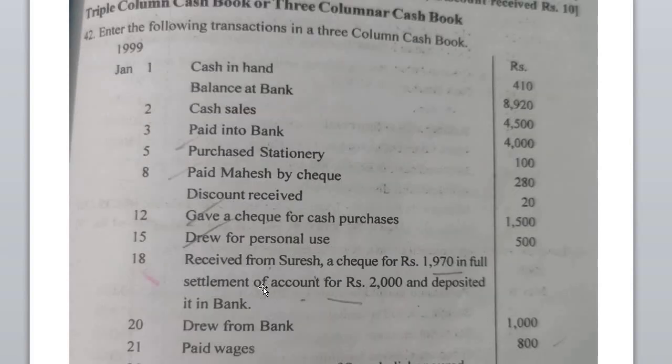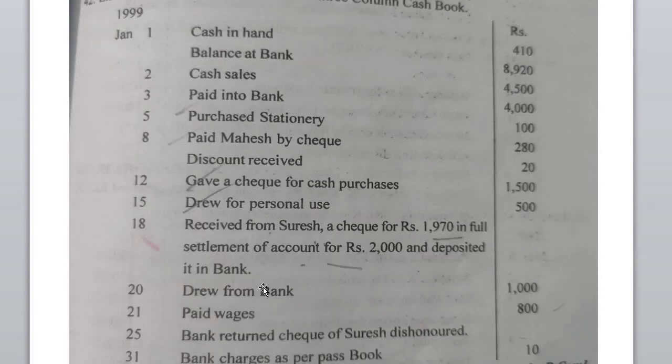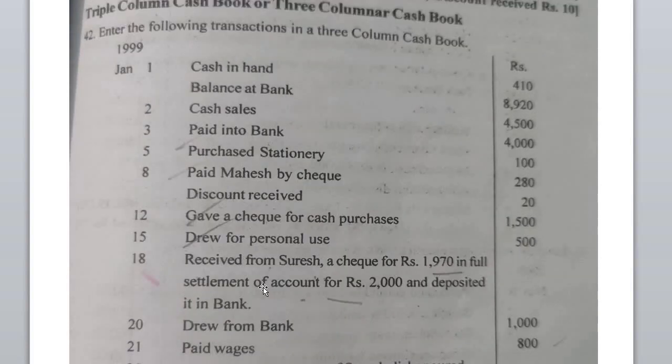Enter the following transactions in the 3-column cash book. The first transaction given, cash in hand. This is a 3-column cash book. We need to prepare, on the debit side, the cash column, bank column, and discount allowed; on the credit side, the cash column, bank column, and discount received.